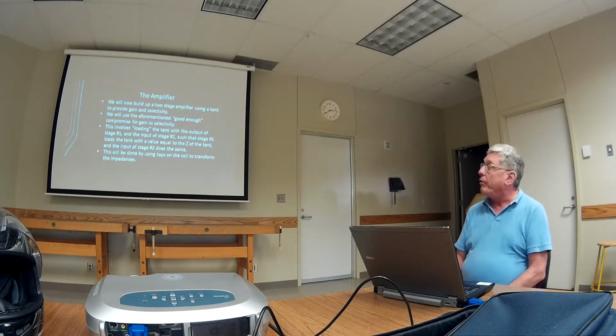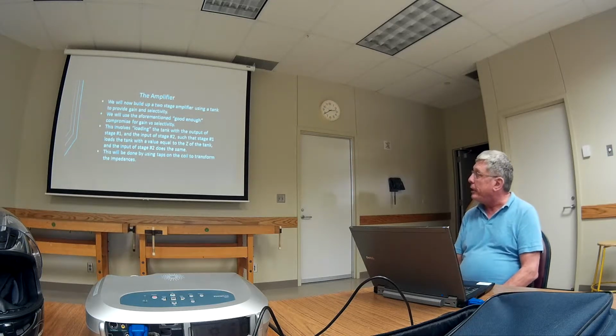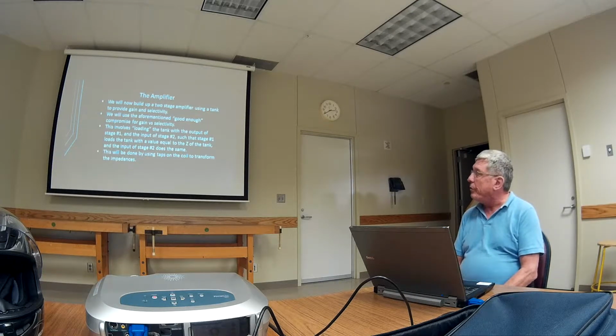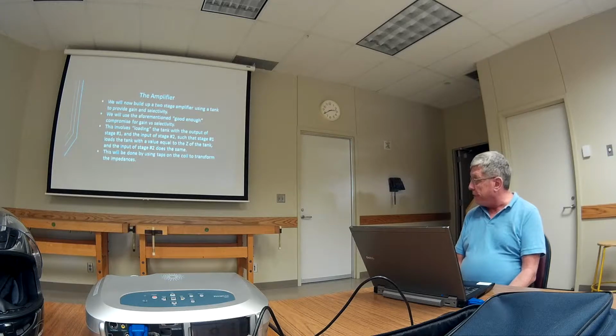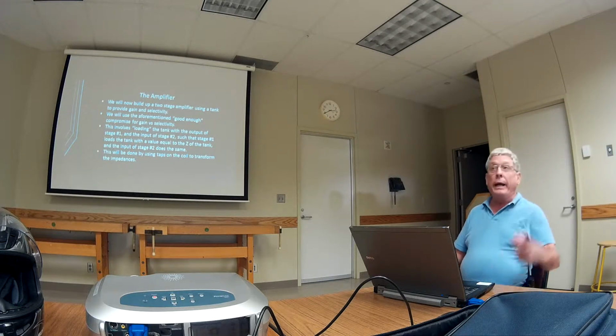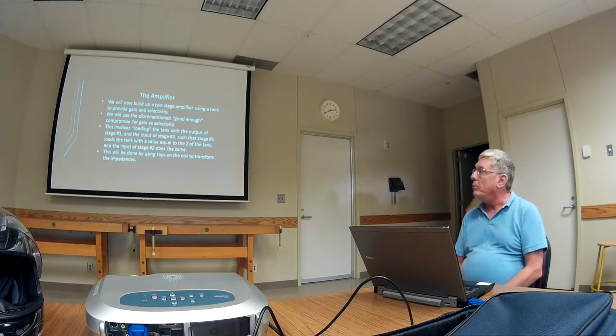So now we're going to build up an amplifier. We're going to build up a two-stage amplifier, and you'll see that you can extend this to more stages using a tank to provide gain and selectivity. And we're going to use that good enough compromise that I talked about. That involves loading or connecting to the tank the output of stage number 1 and the input of stage number 2, such that stage 1 loads the tank with a value equal to the impedance of the tank, as does the input of stage 2. That way we try to match the two devices to get the best power transfer.